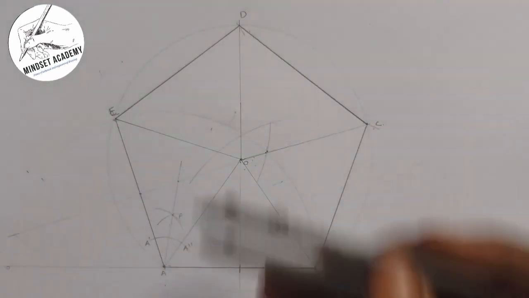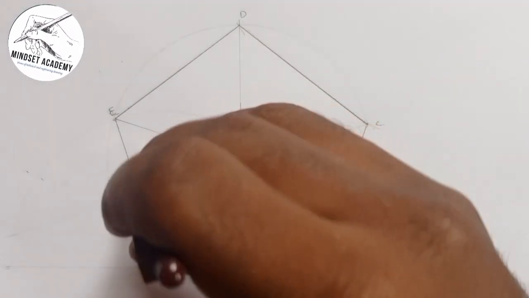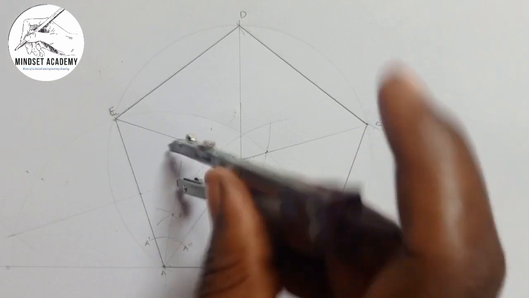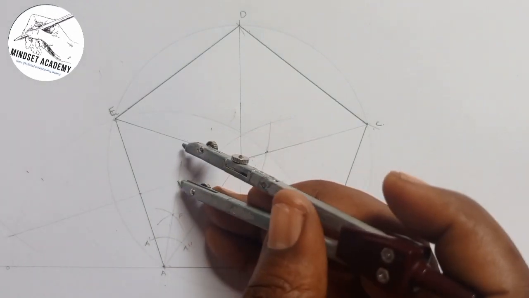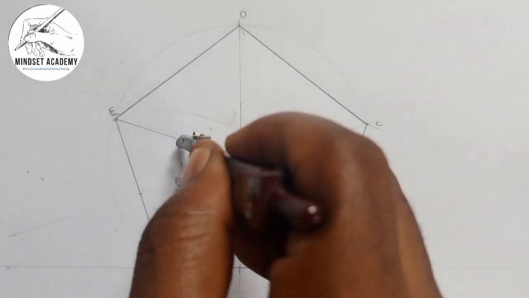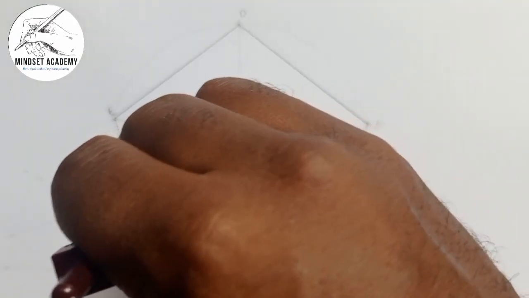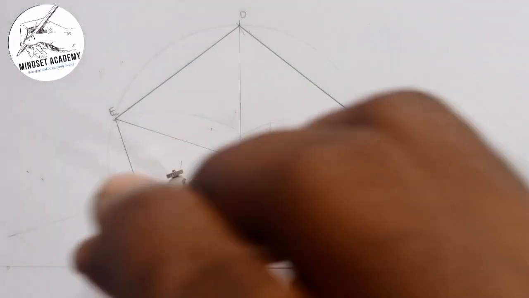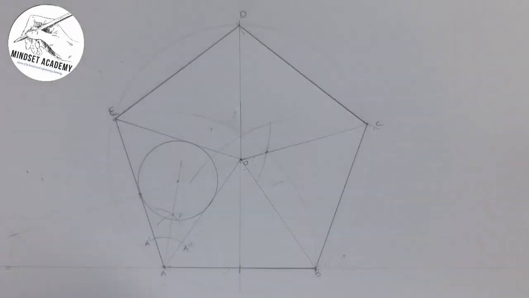So placing my compass at the center point here, taking it to this point, I'll try and draw my circle, right? That is one circle.